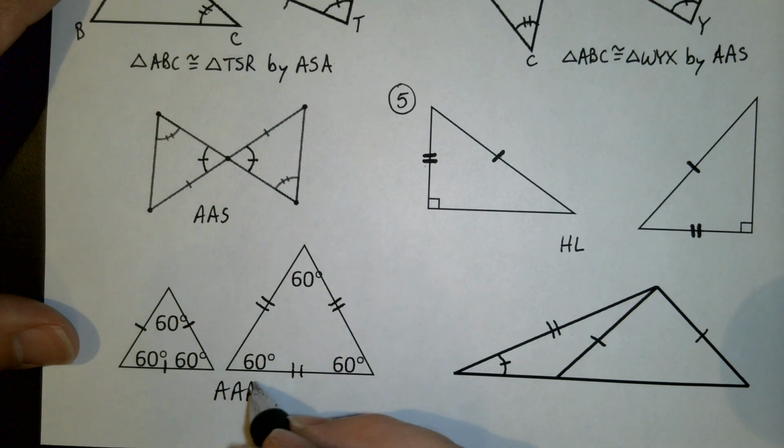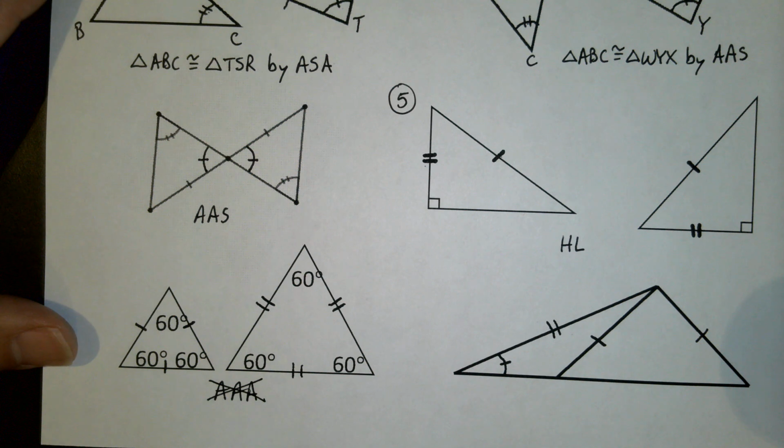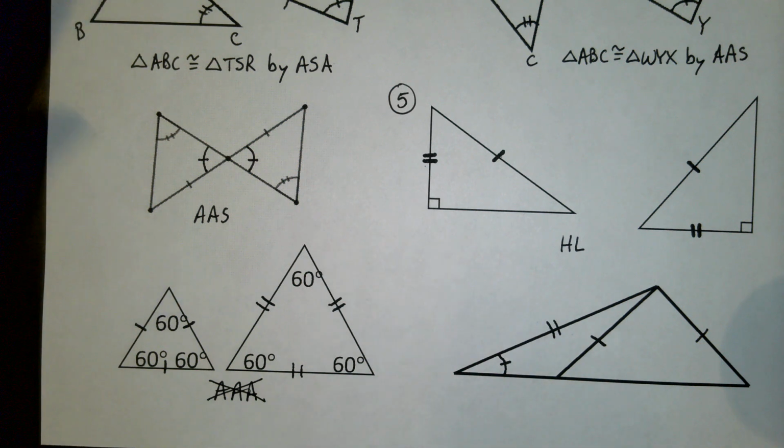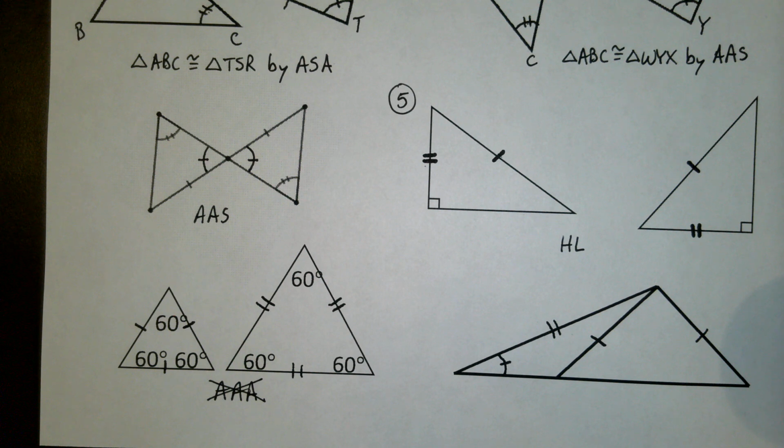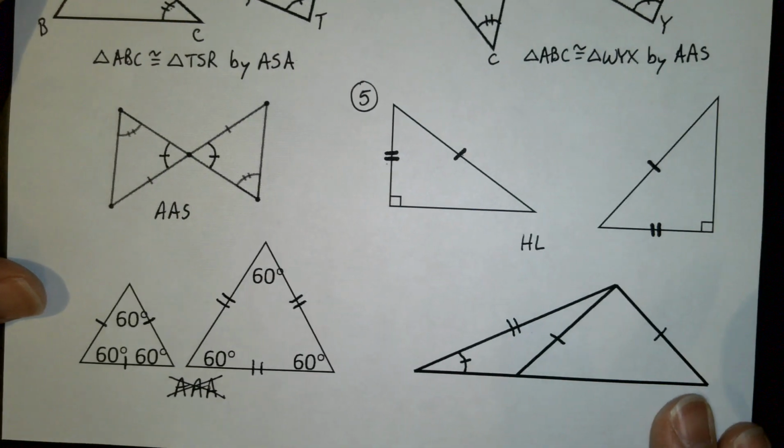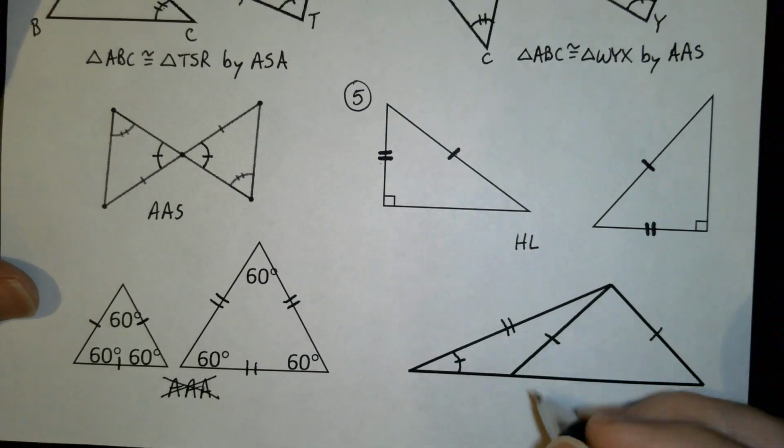Okay, I'm going to cross it out. It is not a valid way to prove triangles are congruent. It doesn't mean that if they have the same angles that they aren't congruent. All it means is you cannot prove that they're congruent just because you have all the angles with matches. Well, that's also true in this second one.